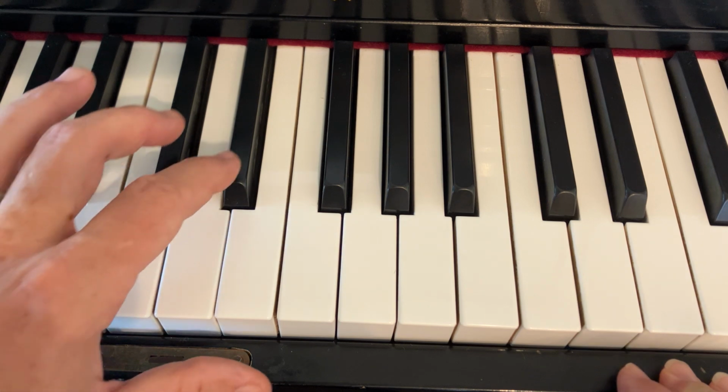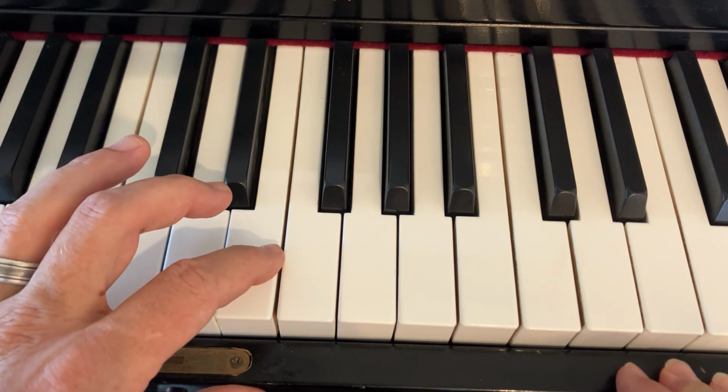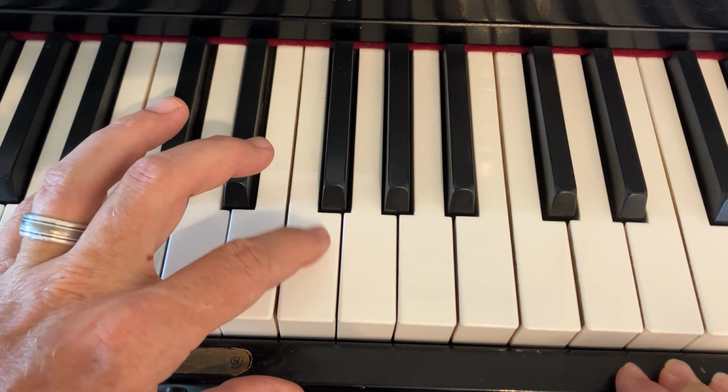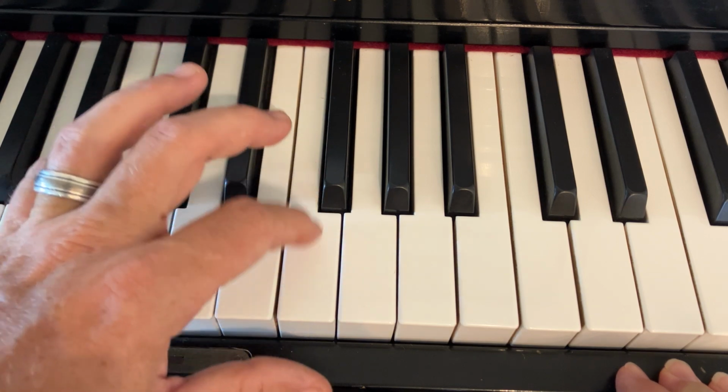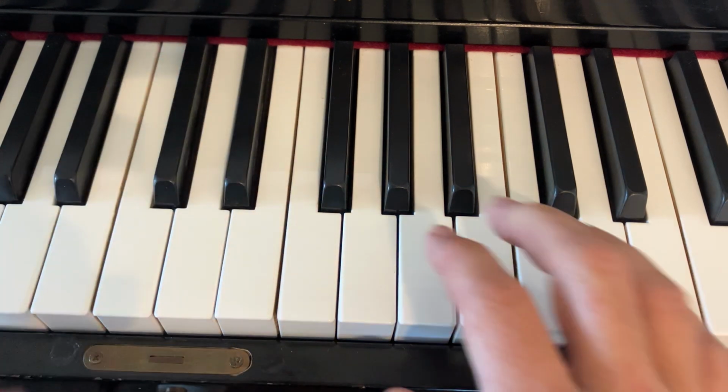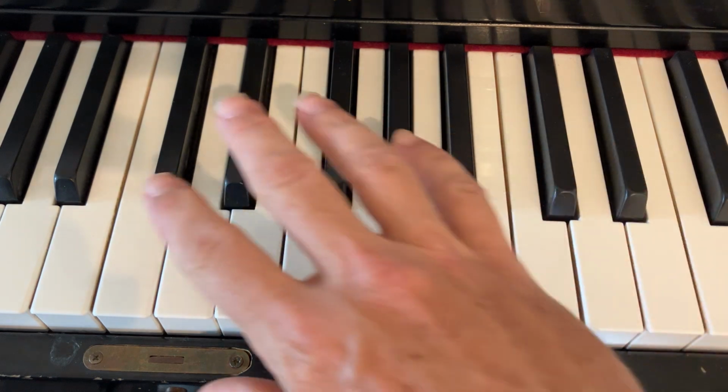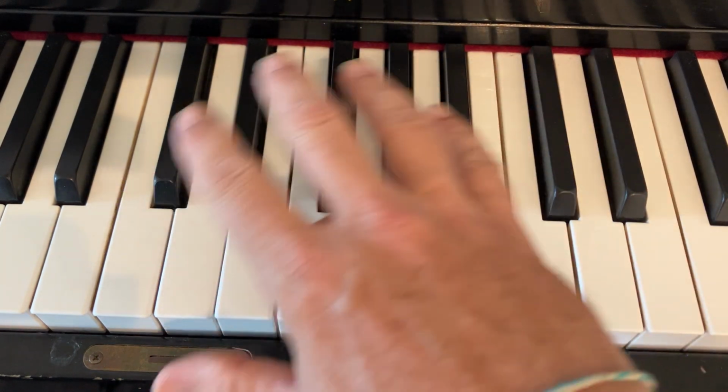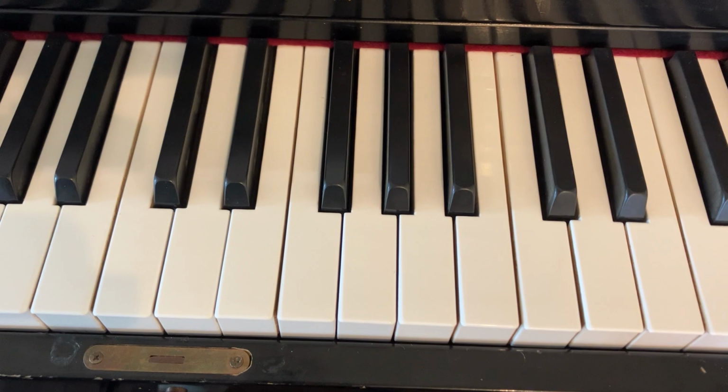Instead of D, I'd play D sharp. Instead of E, I'd play E sharp, but we would never call it that. We'd call it F. Instead of F, I'd play F sharp. Instead of G, G sharp. So everything would be sharped, all 7 notes, and that would be the key of C sharp major, okay?